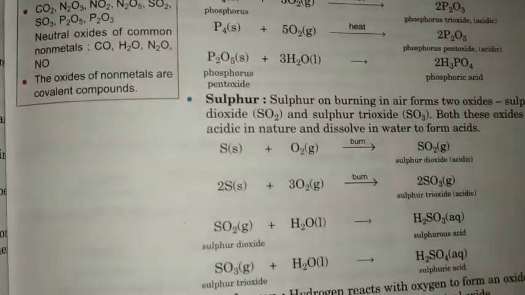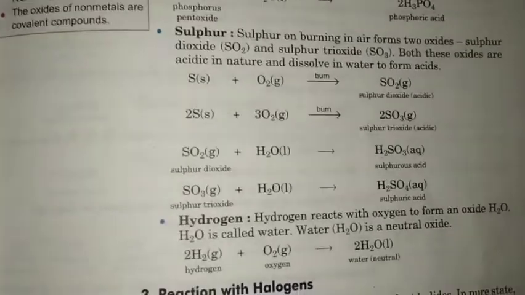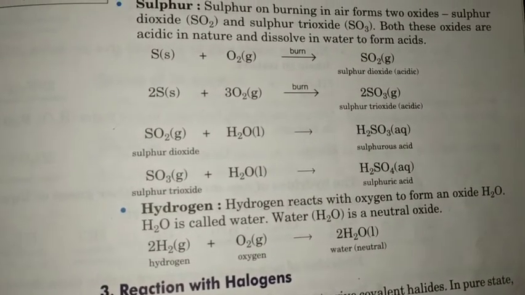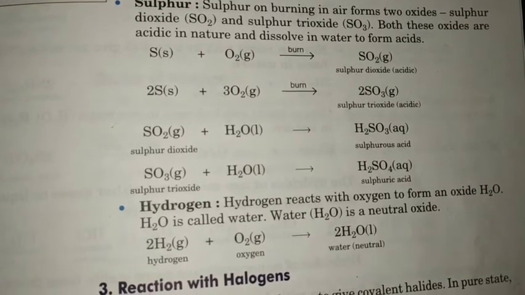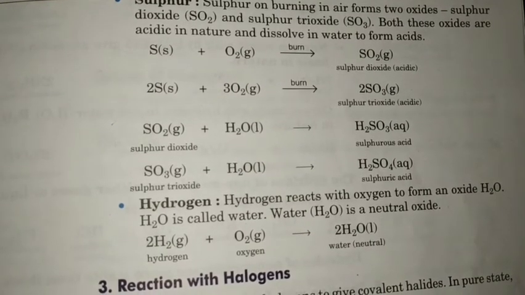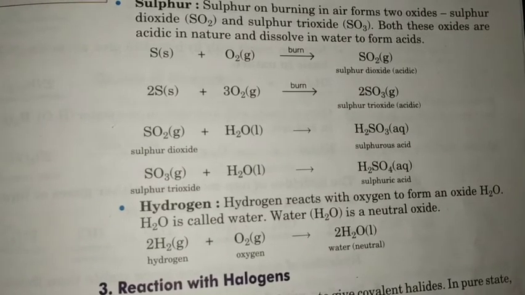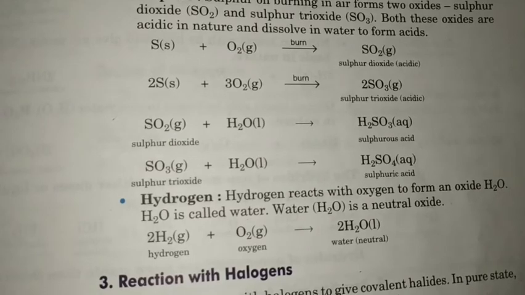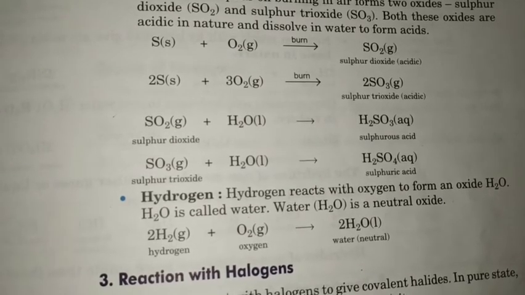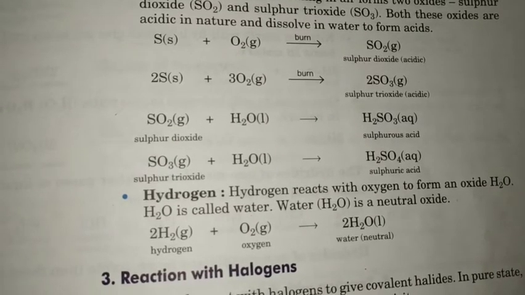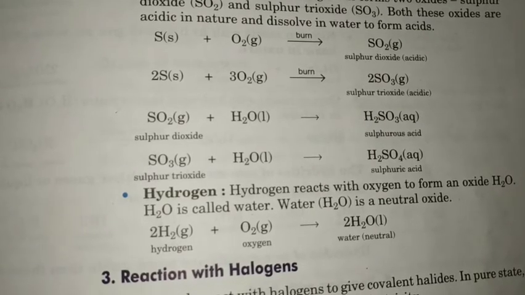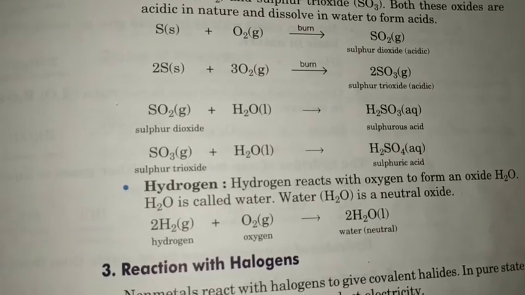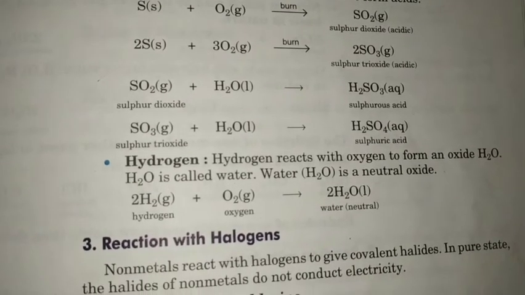Now let's see about sulfur. Sulfur on burning in air forms two oxides, sulfur dioxide and sulfur trioxide. S plus O2, if you burn this, you get sulfur dioxide, which is acidic in nature, and you will get SO3 also, which is acidic in nature. When you add SO2 to H2O, you will get H2SO3, that is sulfurous acid, and SO3 plus H2O gives sulfuric acid.